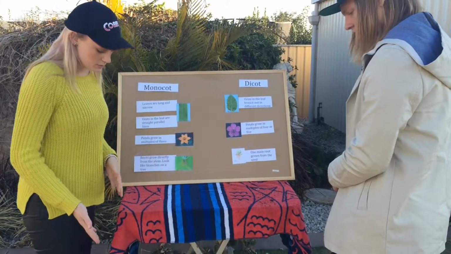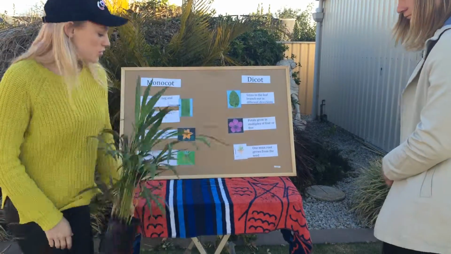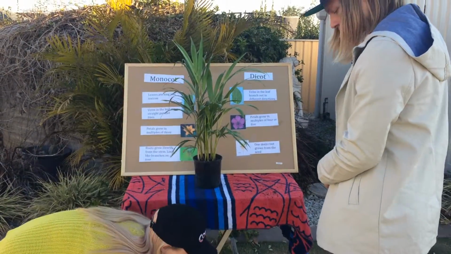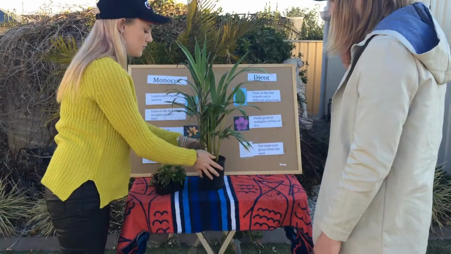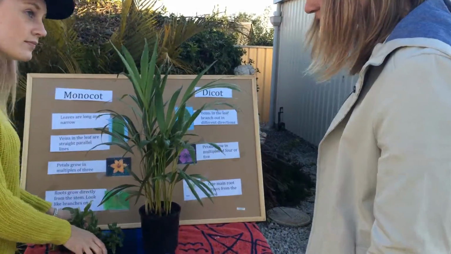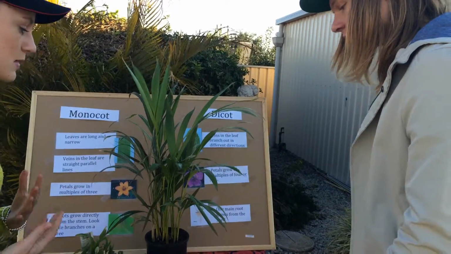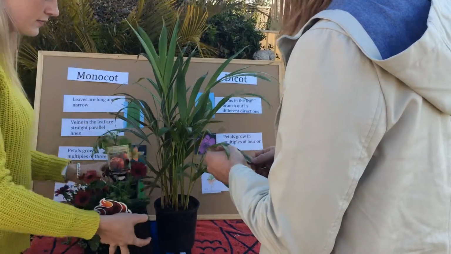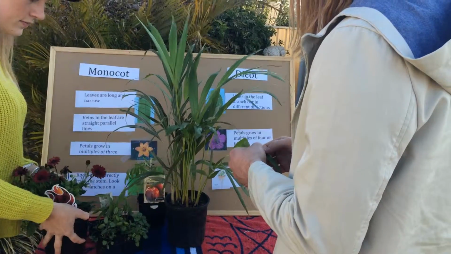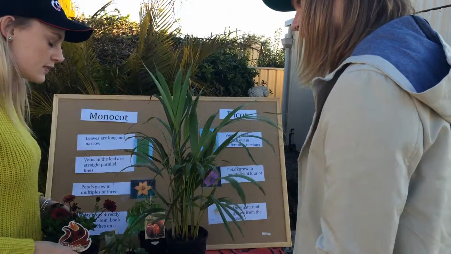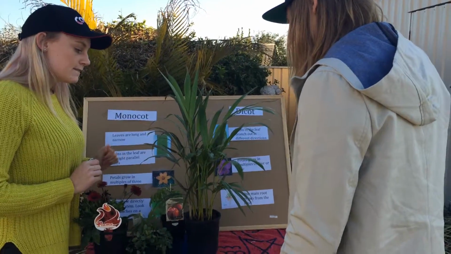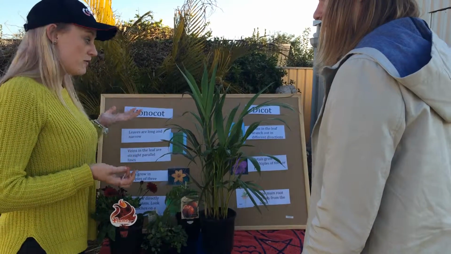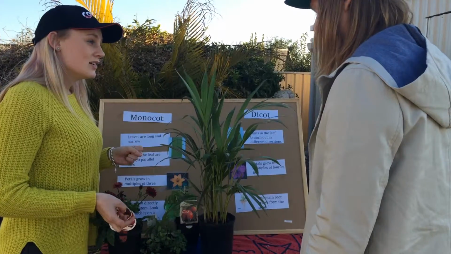Now we're going to look at some plants, and you are going to help me classify them into the monocot or dicot group. So, we'll start with this one. What do you see? Describe to me what you see. I see long, narrow, straight leaves with veins going parallel. Yep. Anything else? No, there's no flowers on it, so I can't. So, do you know if it's a monocot or dicot? At the moment, monocot.